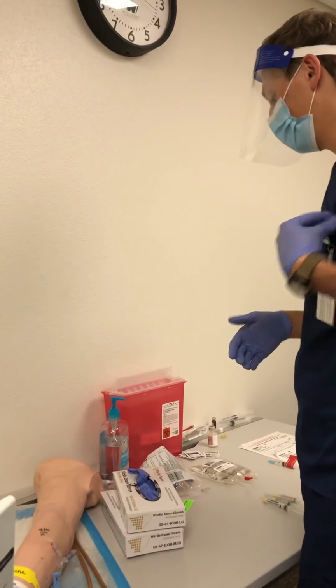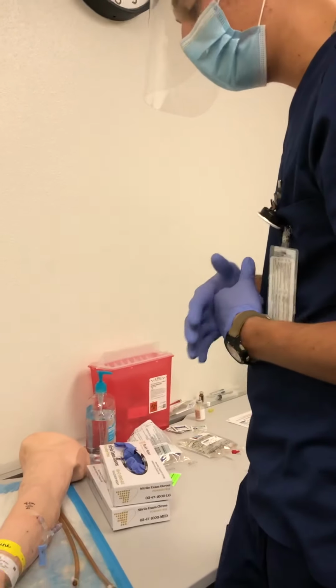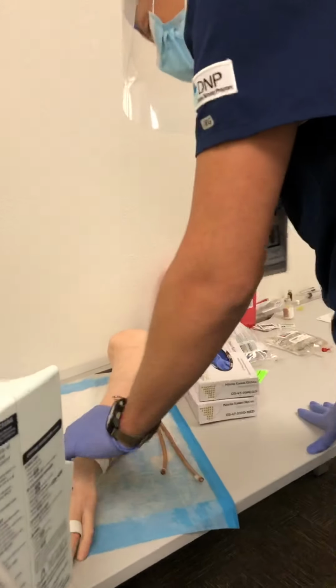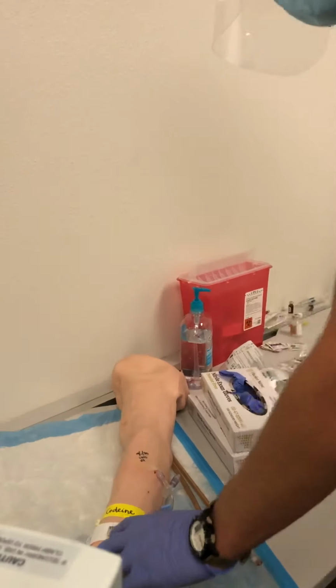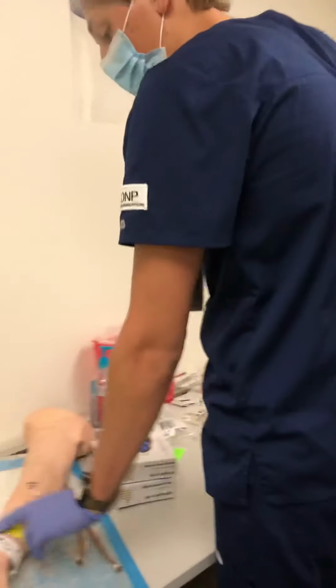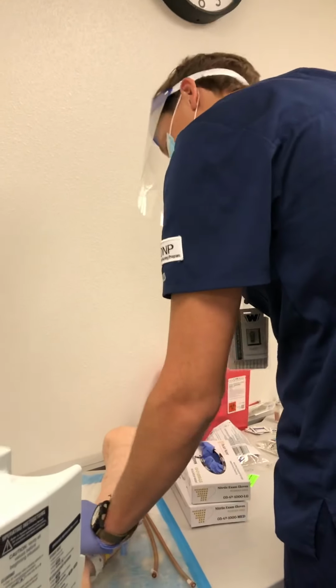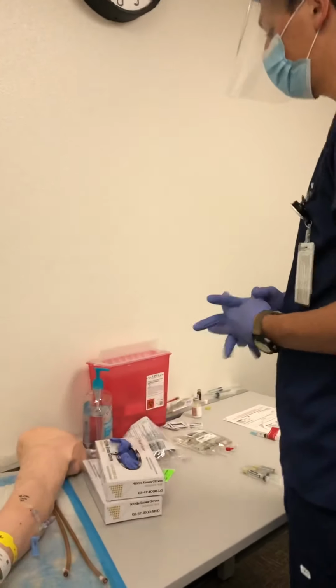introducing myself. Put on gloves after washing and just have them confirm their name and date of birth for me. So they told me their name and date of birth, Shirley Coast 4387, and that matches their wristband as well as my MAR here. They also told me that they are allergic to codeine, which is also what's on their wristband and on my MAR, so I know I'm in the right patient's room.